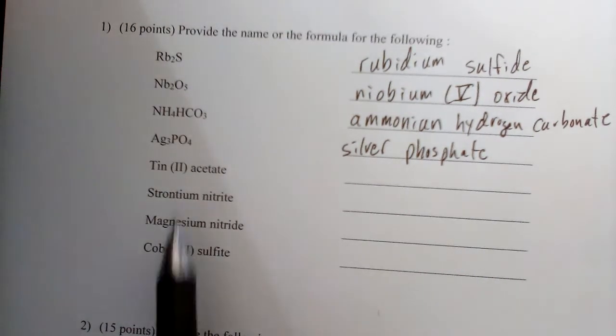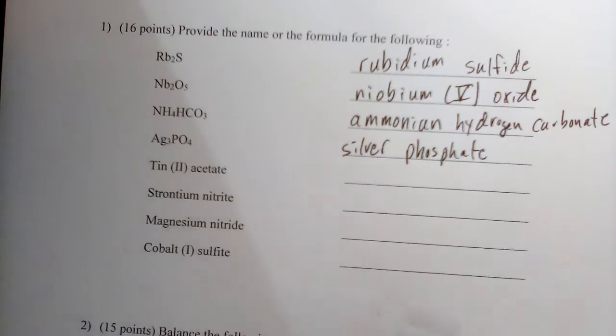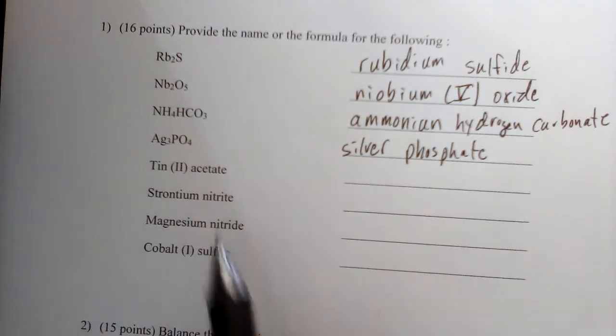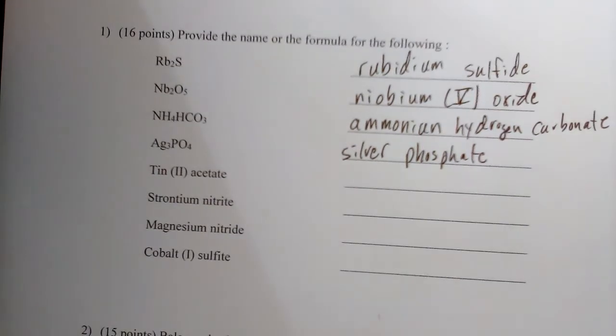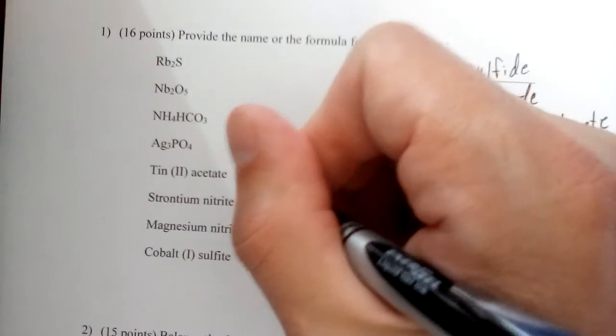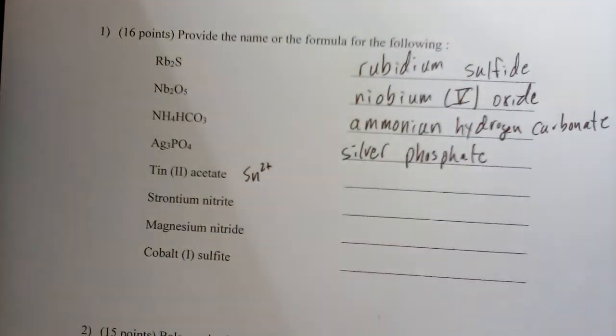Okay, the next 4 are a little different. We've got the name. We want to figure out the formula. Particularly if you're struggling a little bit with these, I think a good intermediate step is to first identify your charges. So we're told right in the name that this is tin with a +2 charge. Now, on your periodic table that you'll have for the exam, all the element names are listed.